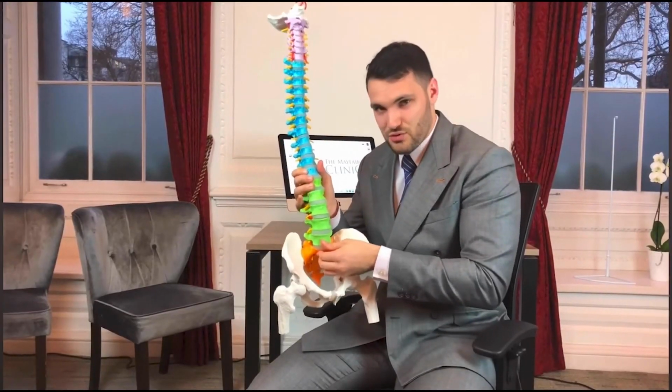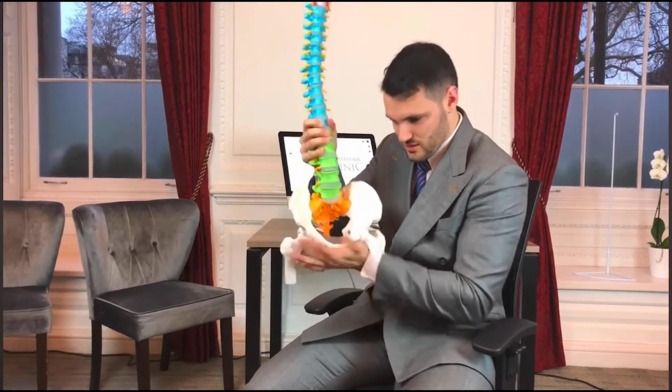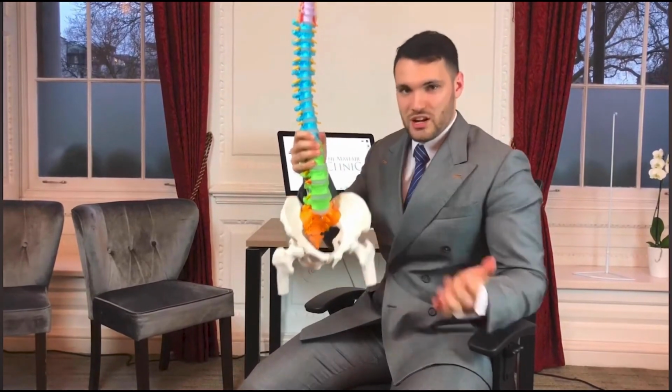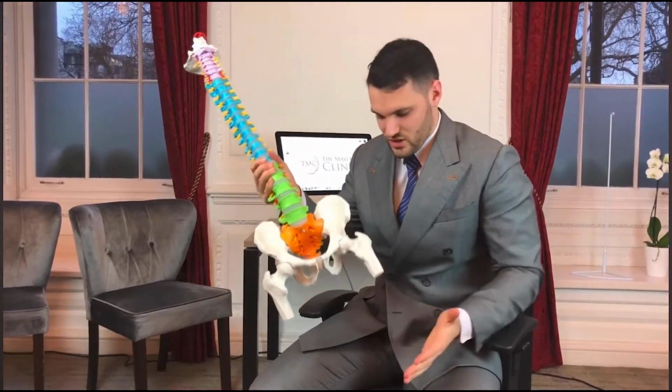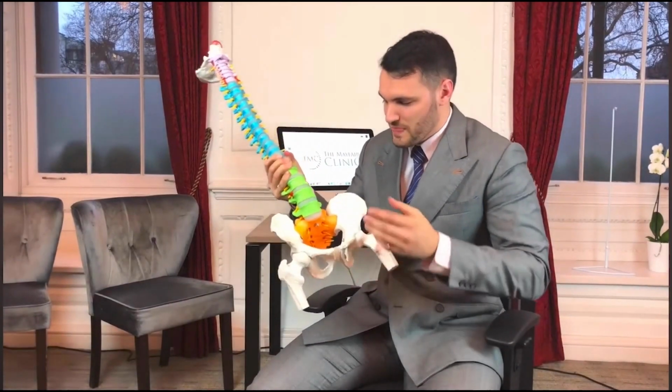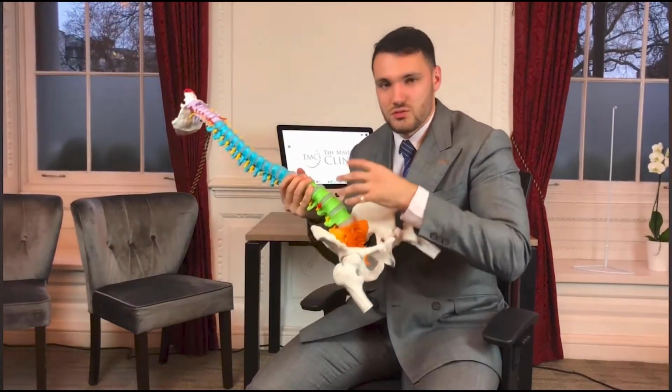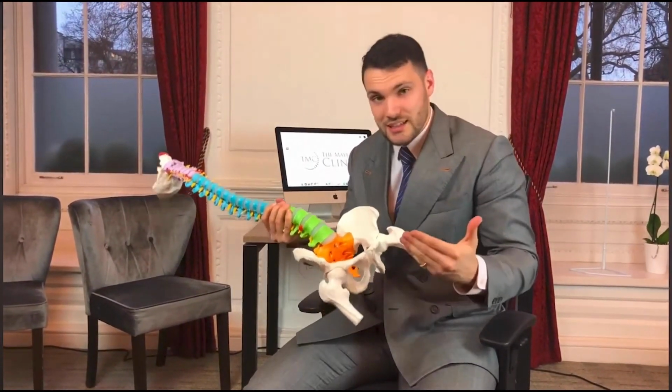So knowing that it's a compressive problem, does doing this repeatedly for 20 minutes sound like a good idea? No, it's not. It's too much pressure going up through the joints here. It's putting more pressure through these discs. You do not need that movement repeatedly.